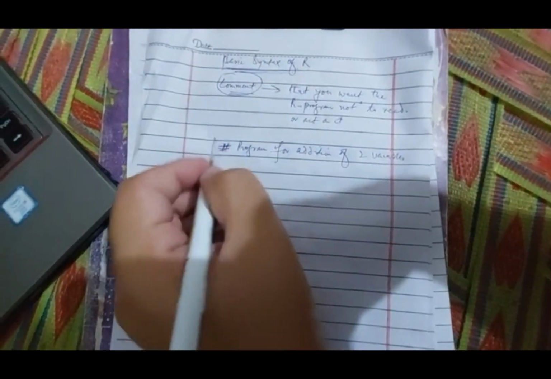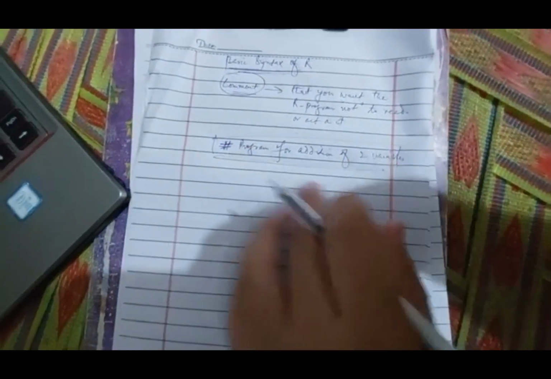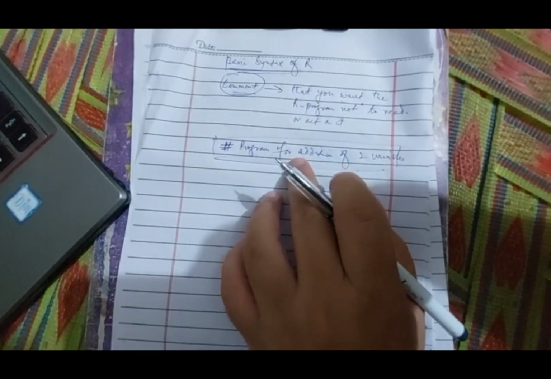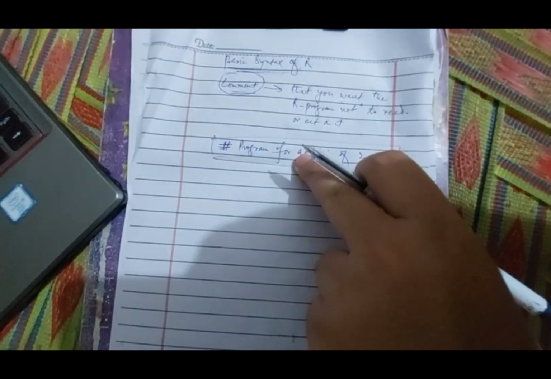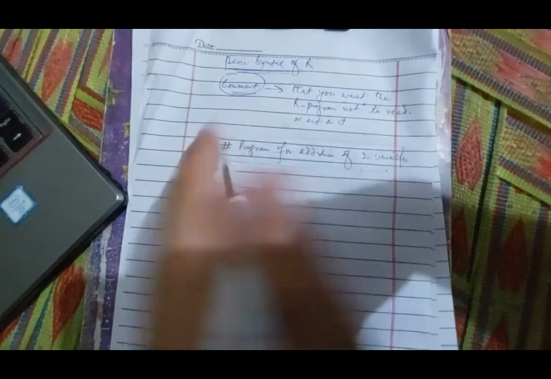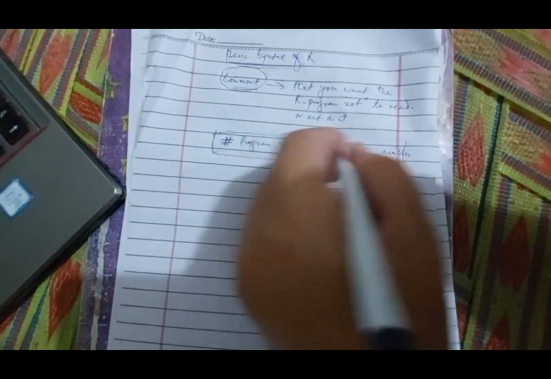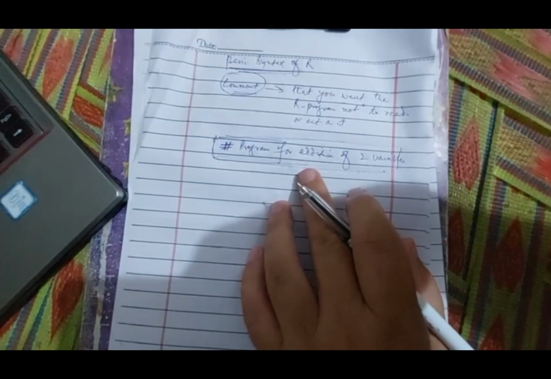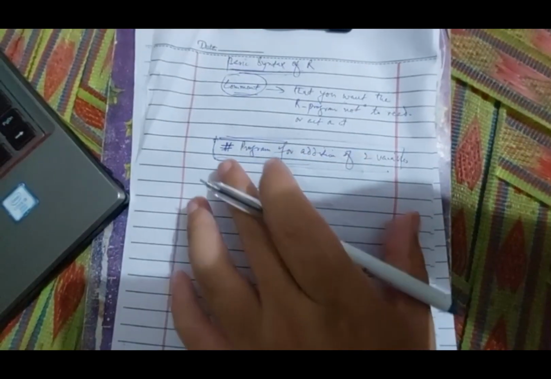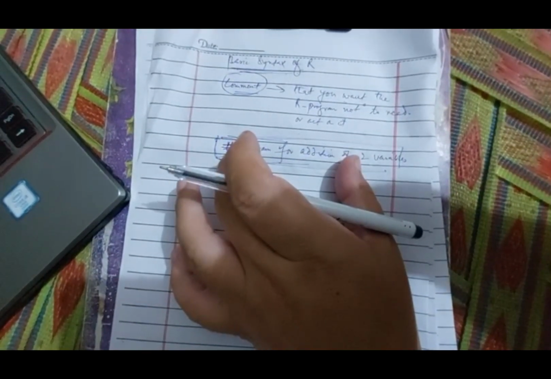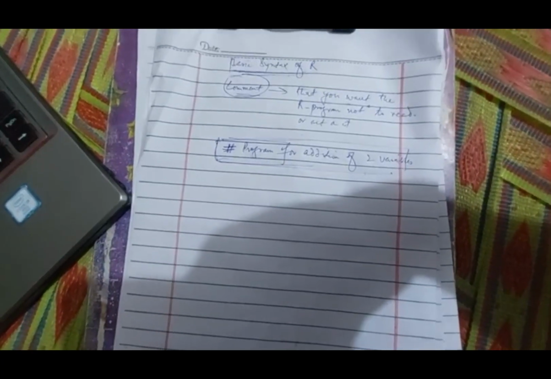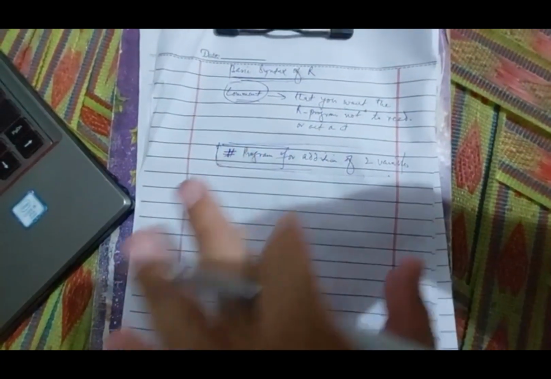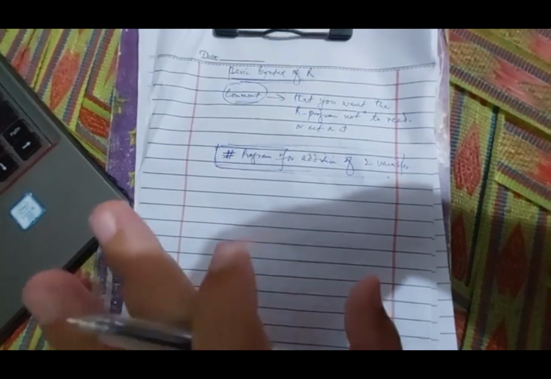Now this line will be visible in the RStudio, but it will not be read by the computer. They will not act upon it, and it will be visible for the reader or the developer. And the computer will be ignoring it.